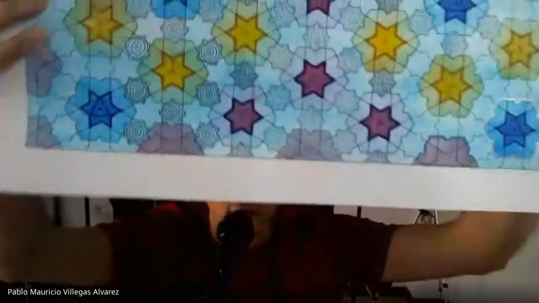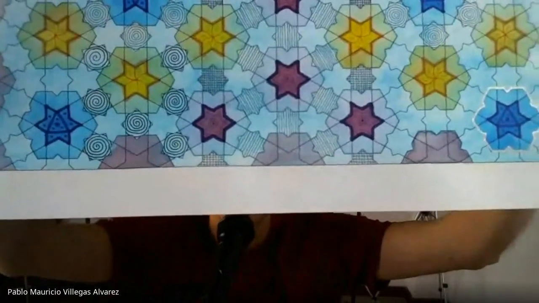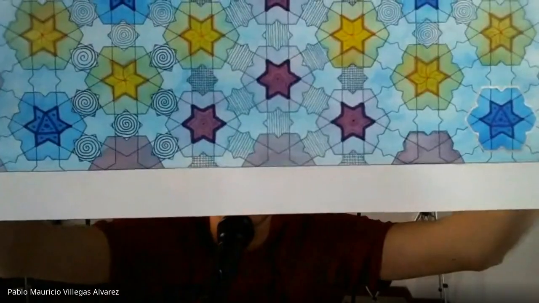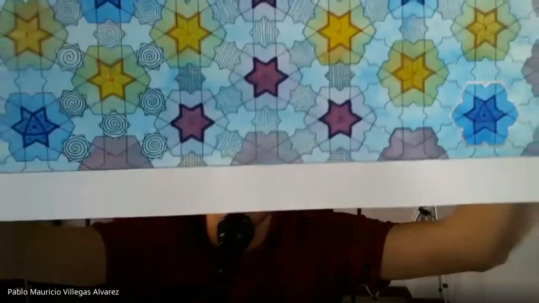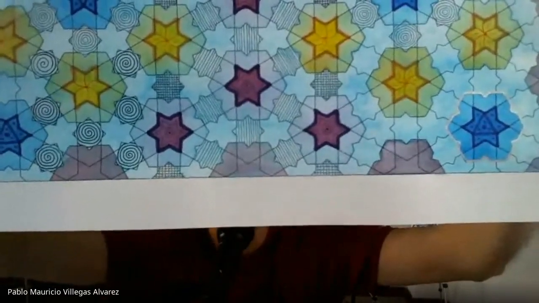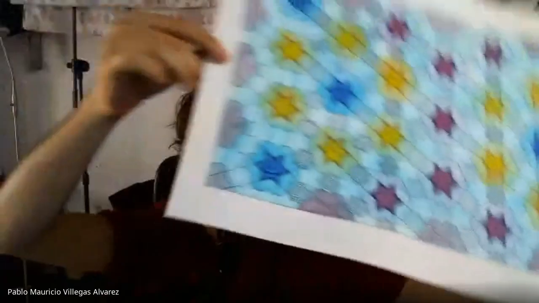For example, this one is Illustrator. The black lines are printer ink, not watercolor, and they are perfect because I don't have to do it. So is that A3 paper or what? Is it the big paper, not A4, right? It's a big paper.